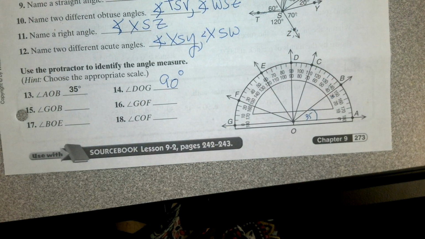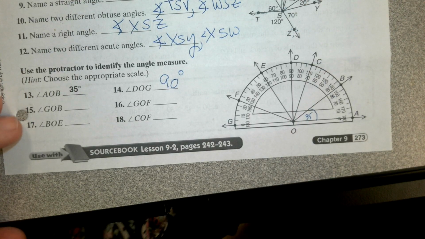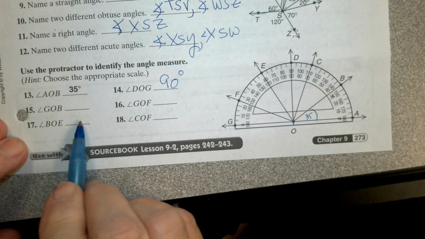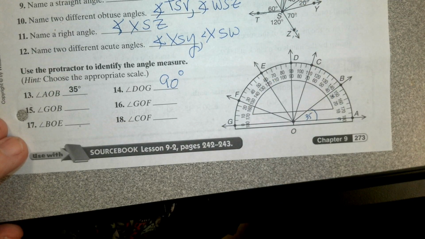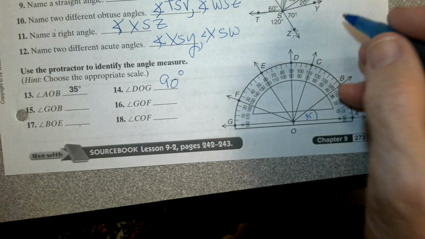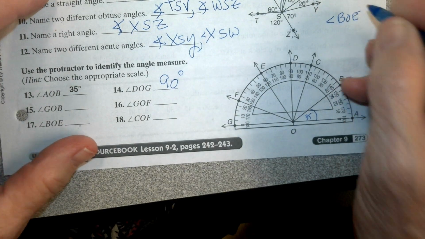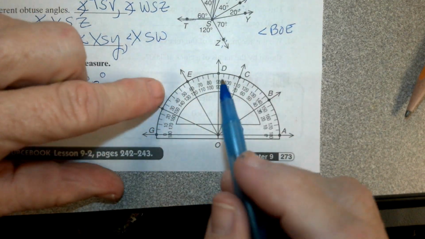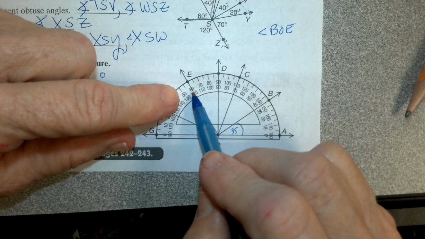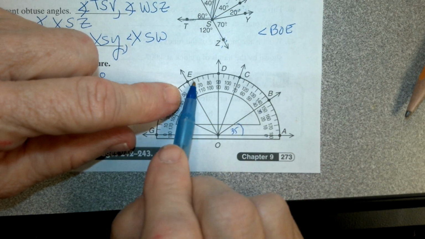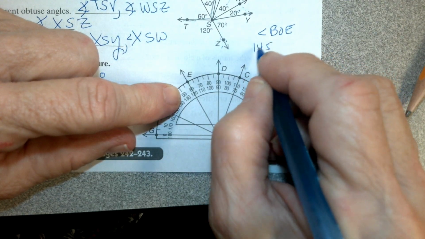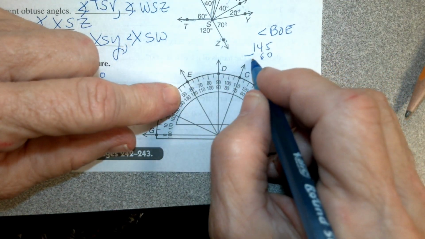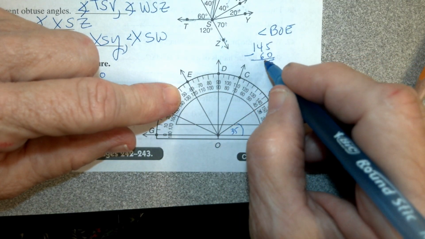Okay. You guys will... Oh, no, there's one you can't do. Okay. All right. Then if I want to name BOE, you'll do all the others. BOE. I'm naming from here to here. How do I do that? So if I'm naming angle BOE, you can do it 2 different ways. So I'm going to go to E. What's the top number on E? 60. Go over to the B. What's the top number on the B? 145. So you subtract 145 minus the top number over here. And so that's going to be, is that 8?